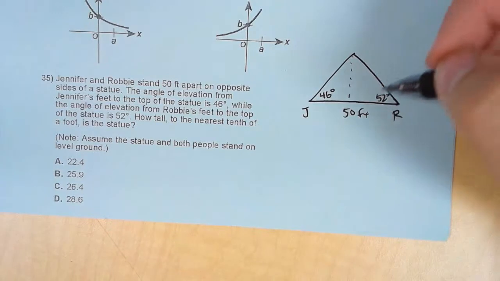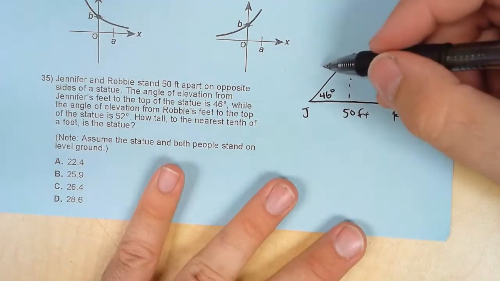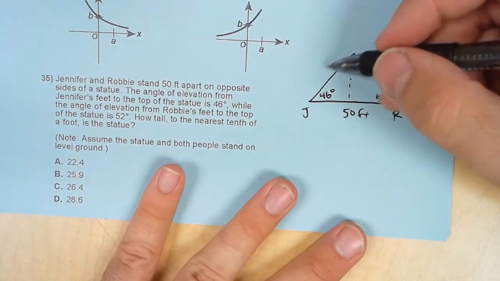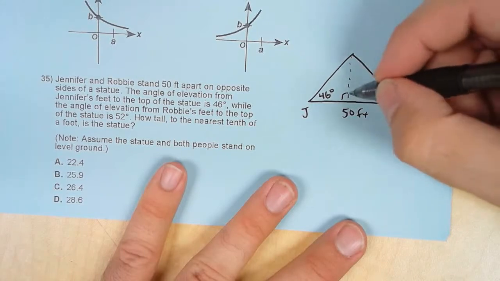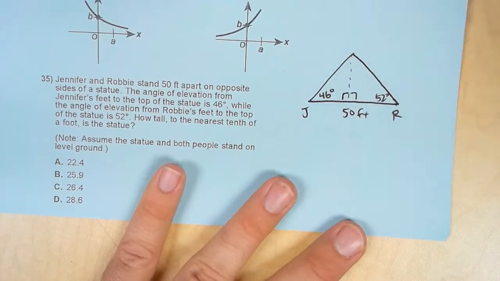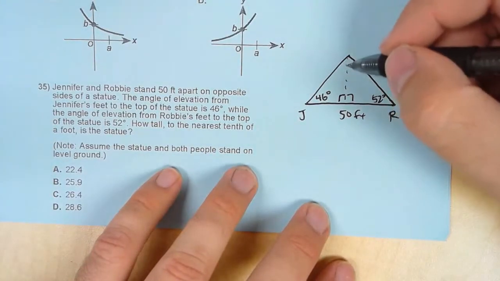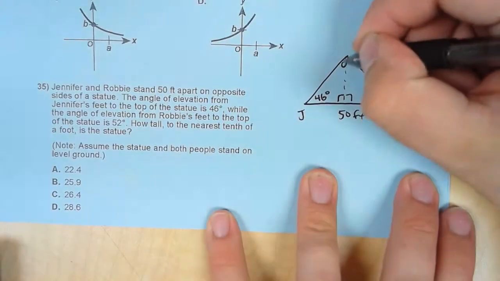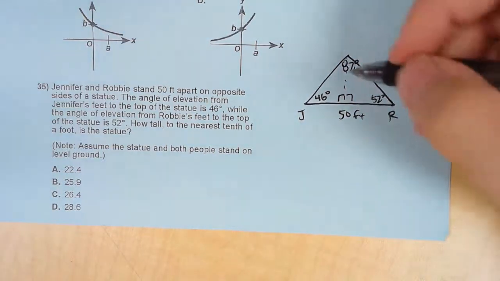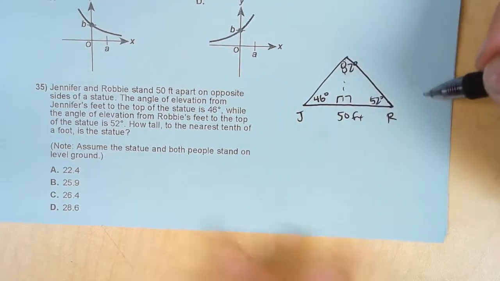If I know that, I could find either this side or this side, and then that would let me use regular right triangle trig to find the height of this thing. So I need this last angle over here, but we know there's 180 degrees in a triangle, so 180 minus 46 minus 52 is going to give us 82 degrees. So if we know this angle and this side, we can use either of these. It doesn't really matter.